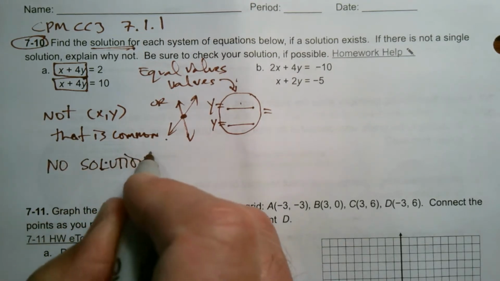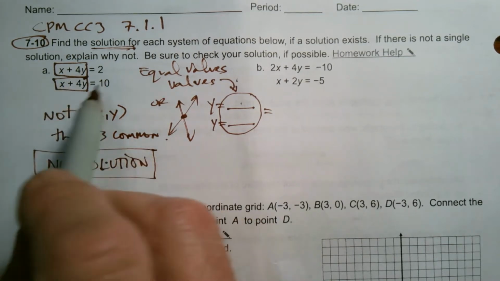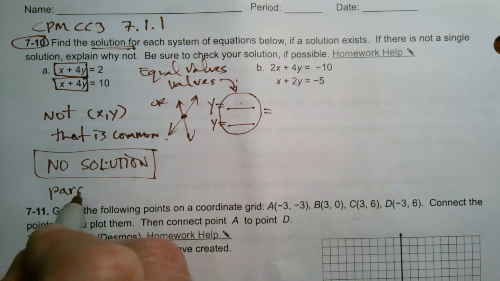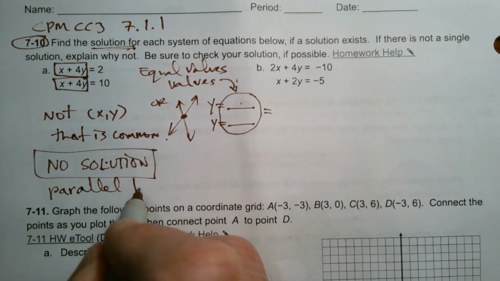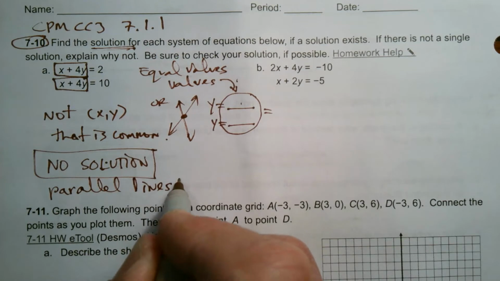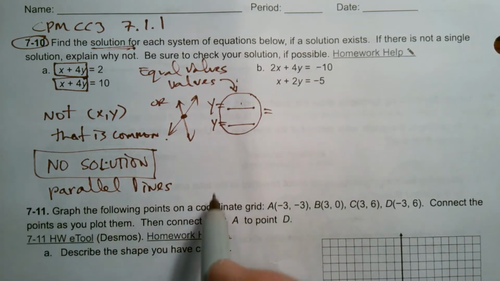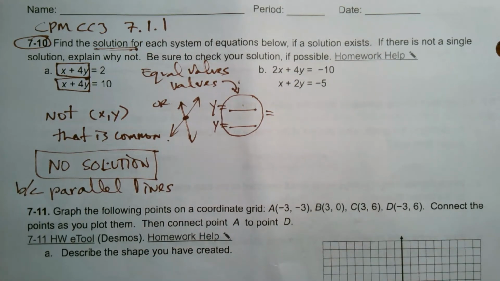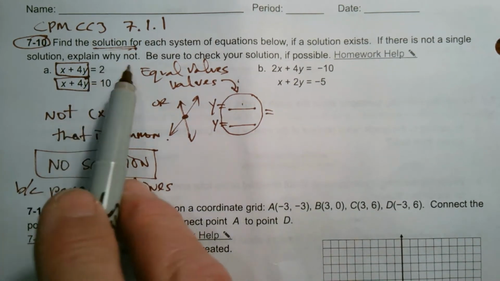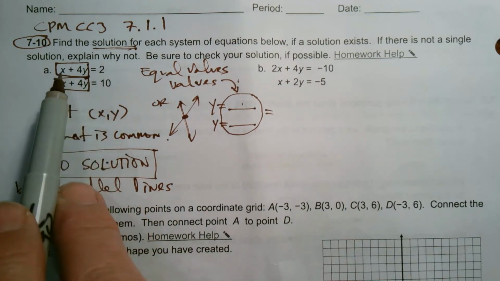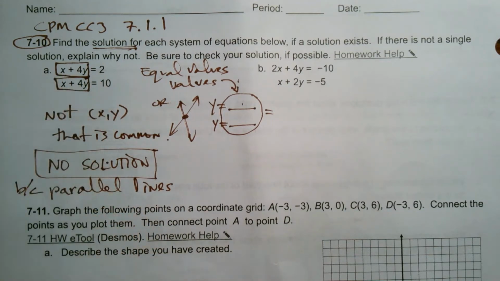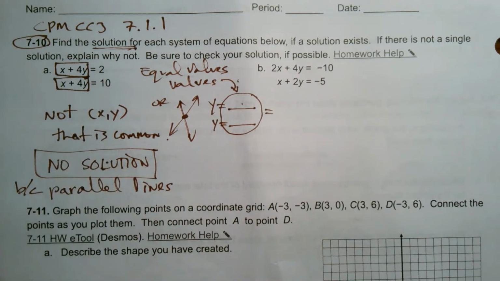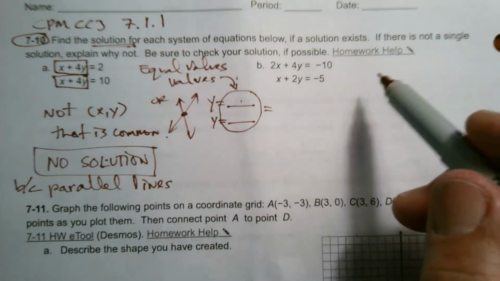And what would this look like graphically? If I were to graph those two equations, they would be parallel lines. So we have no solution because of parallel lines. That's what's going on here. So if it says why not, that's why. These are parallel lines because they have exactly the same slope, but different y-intercepts. All right, that's A.